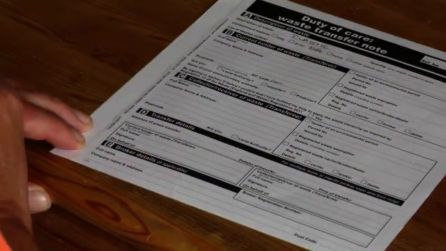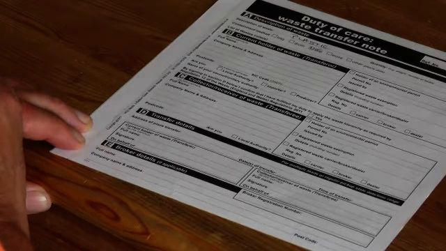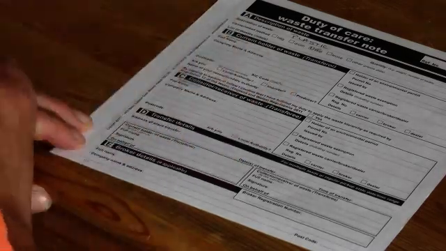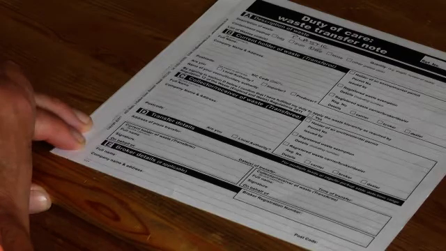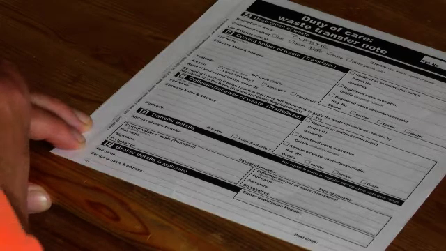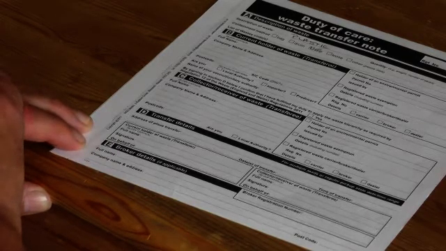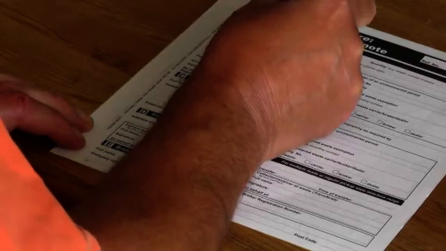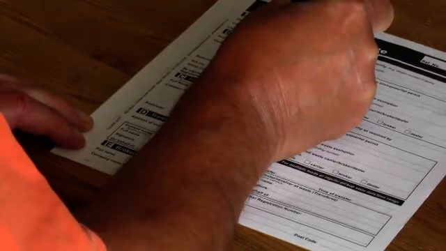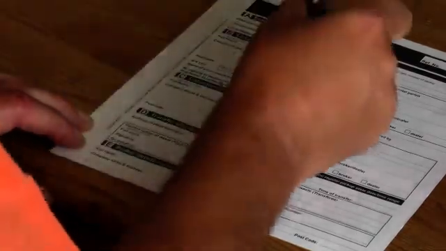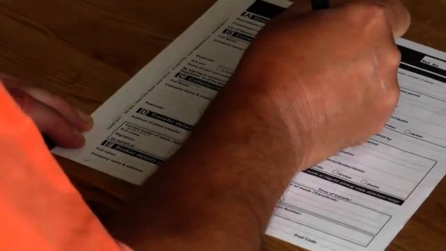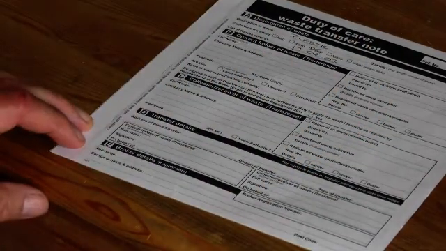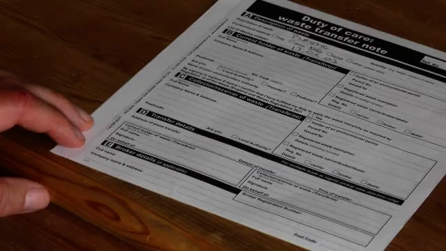Then the last thing to do on the description of the waste is fill in the waste code, from the list of waste codes in the European Waste Catalogue. There's a European Waste Catalogue on the website if you need to download one. The number will be a 6-digit number, and the number for plastic is 17.02.03. So that's the description of the waste filled in.